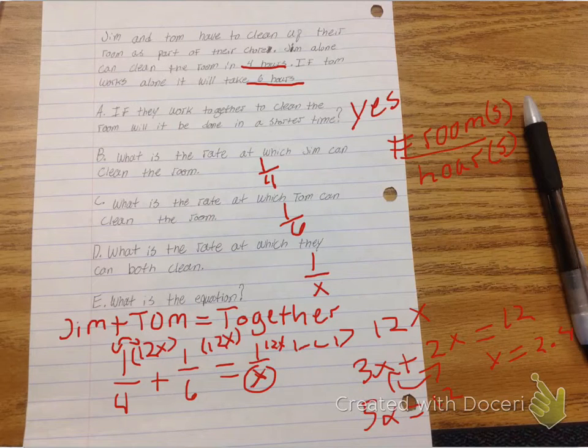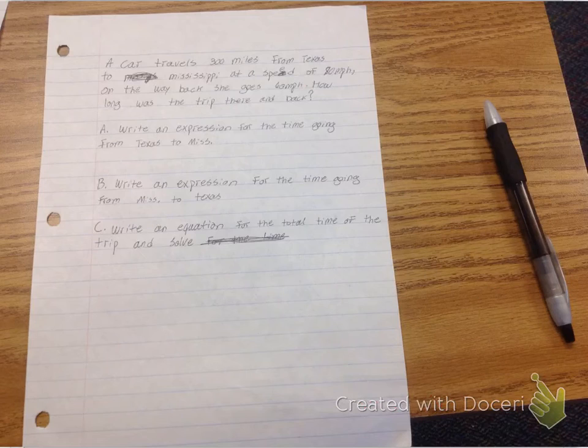Now you should always get an answer that's lower than the lowest time. So if Jim cleans in 4 hours and him and Tom both work together, then they should get a time that is lower than that time. And if you don't get a time lower than the lowest time, then that's most likely not the right answer when it comes to one of these questions. Okay, to the next one.